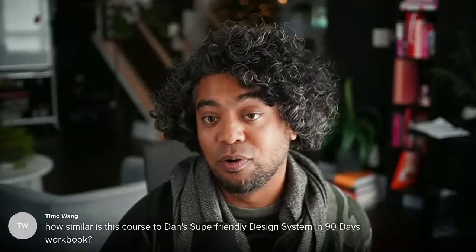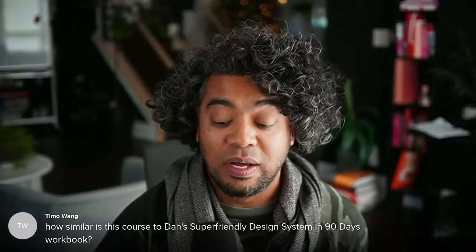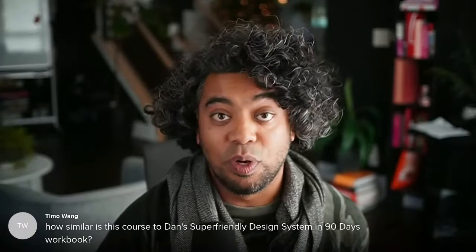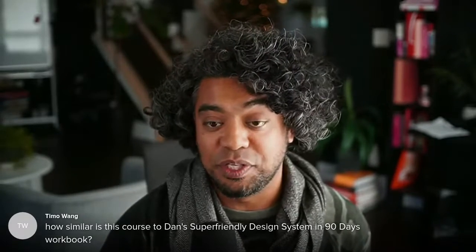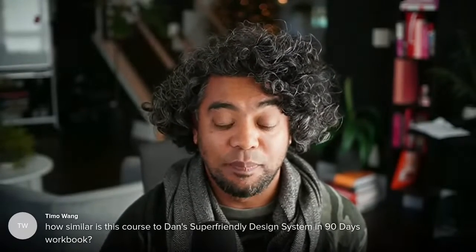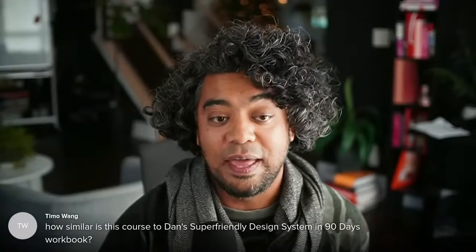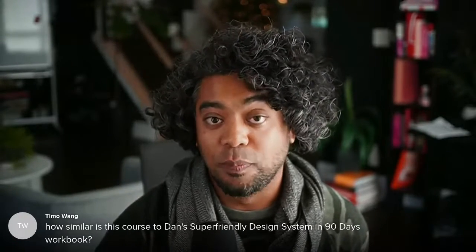But that workbook is a very advanced workbook for teams that have done this for a while and are looking to take their already somewhat mature design system to an even higher level of maturity. So take it with a grain of salt that way. This course will help you with some of the fundamentals about design systems, understanding them well, and then building on top of that. And then the workbook is really for teams that have done it for a while.